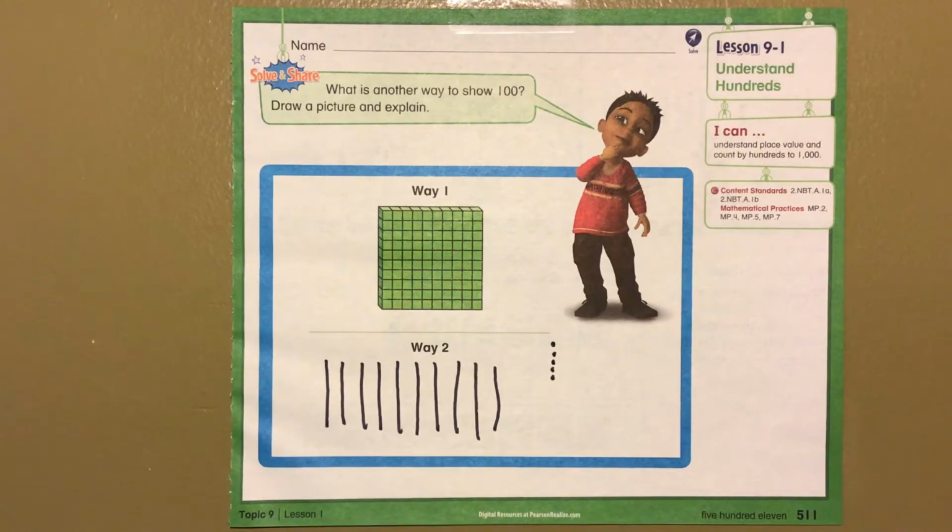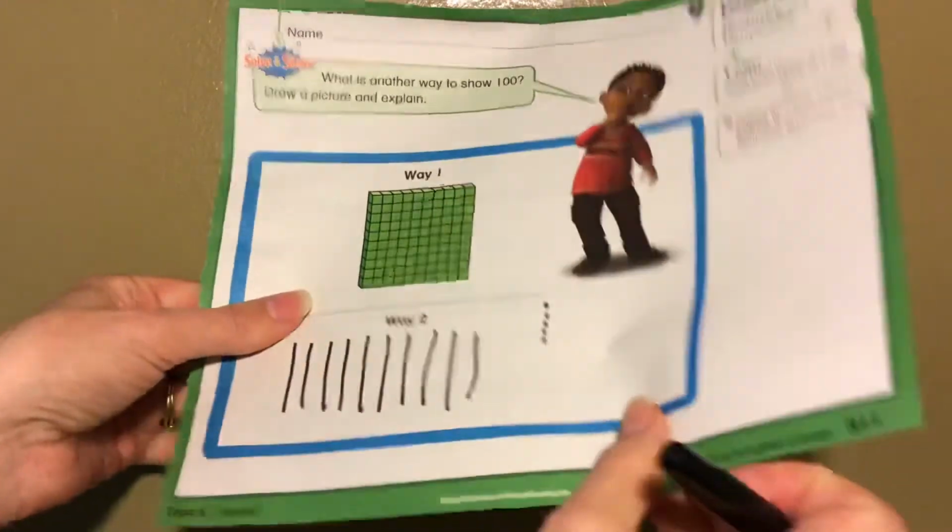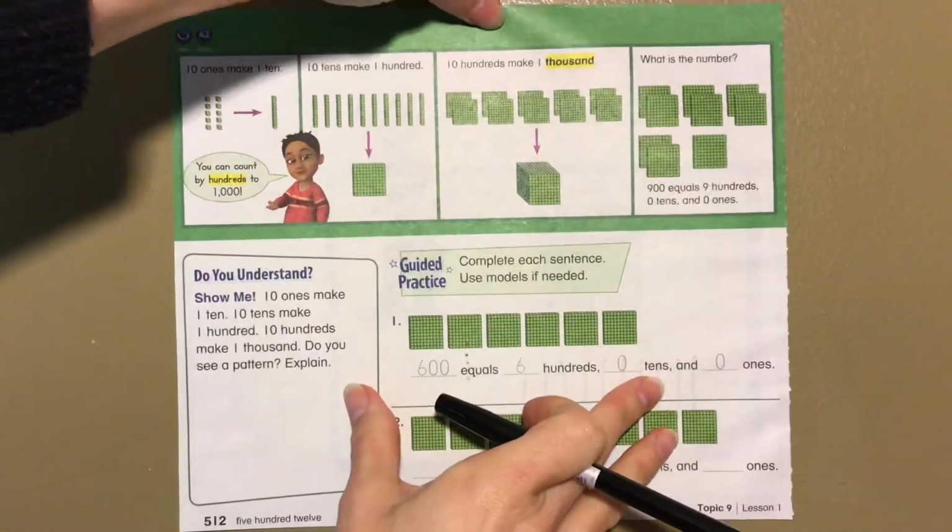So this unit's going to be easy peasy for us. After doing all the word problems and all that subtraction, this is going to be lots of fun. All right, here we go.